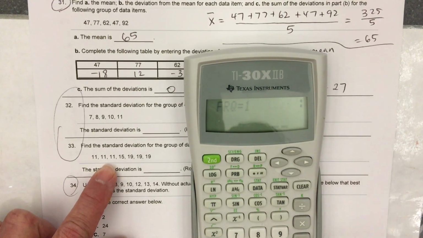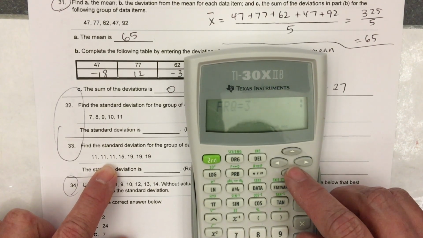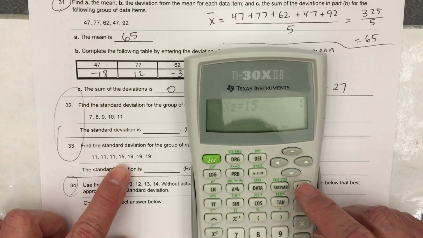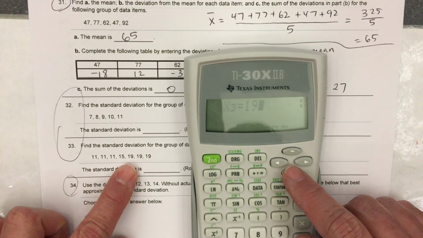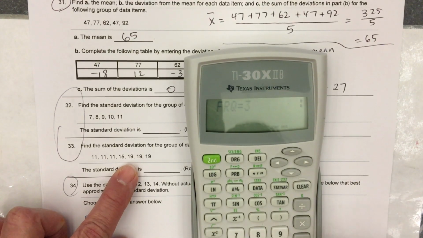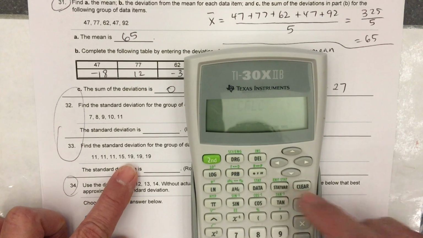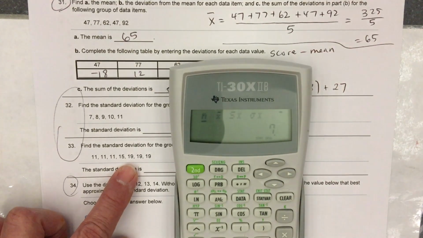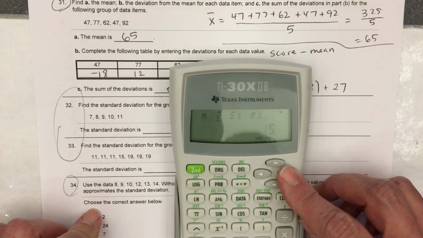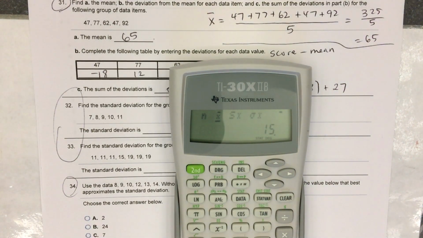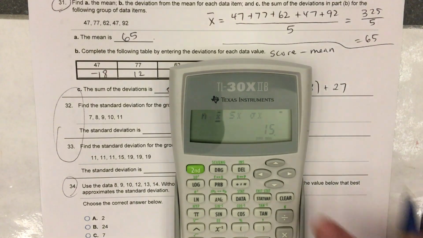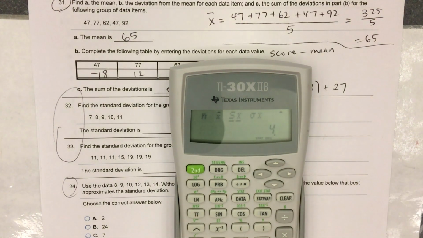Down arrow, it occurs 3 times. Next one is 15. It occurs once. And then the 19 occurs 3 times. That's all of it. Press that there. N is 7. There are 7 data items. X bar is 15. Scroll one more. There's a standard deviation.